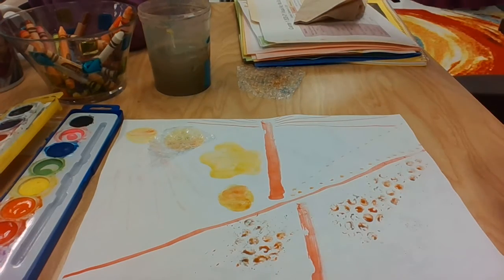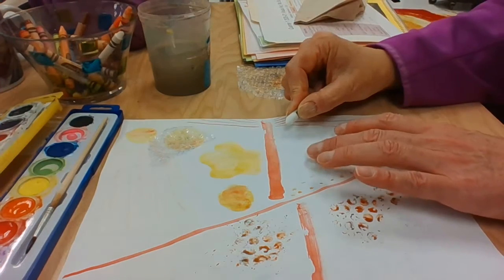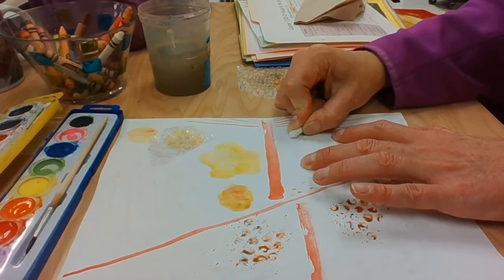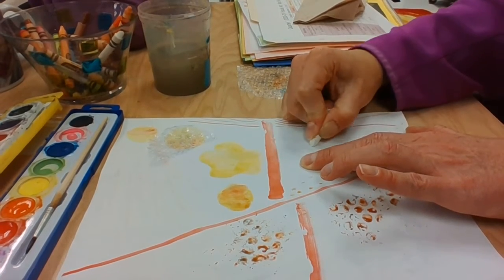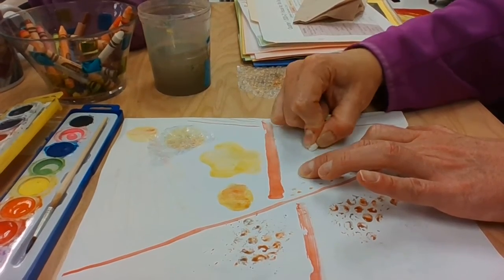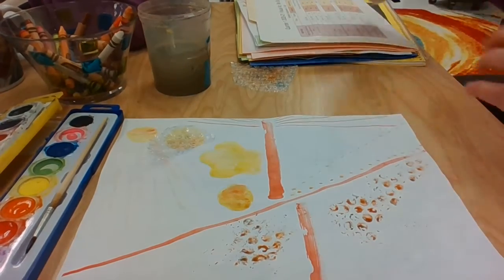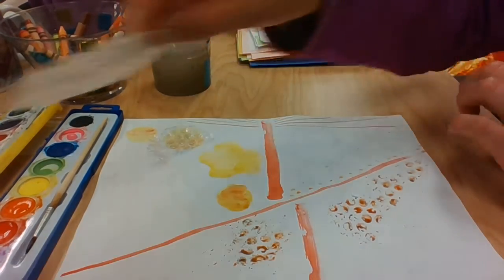Okay, I'm going to do a little bit of wax resist, pressing really hard. And then I want to wipe my crayon crumbs off.